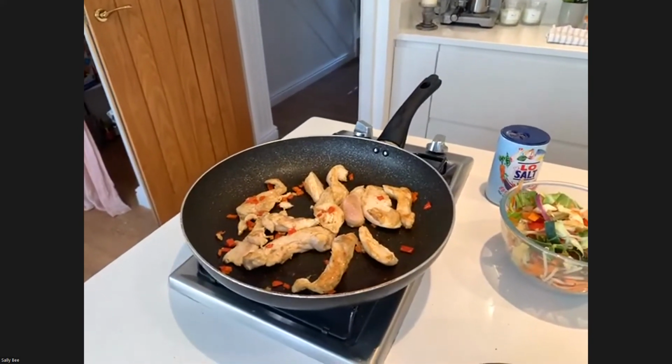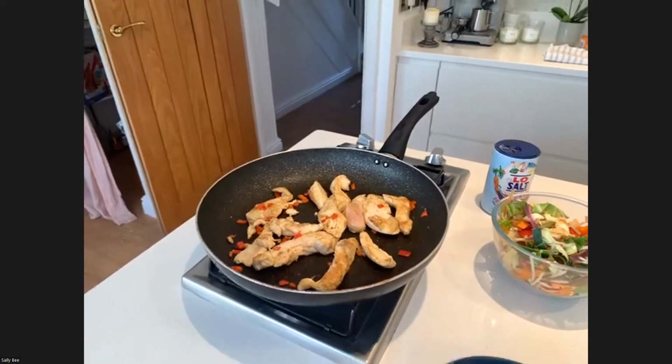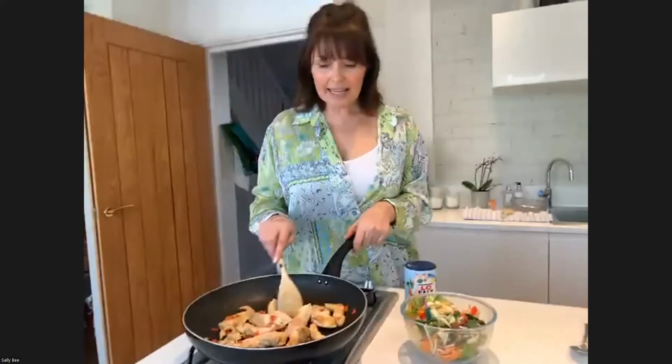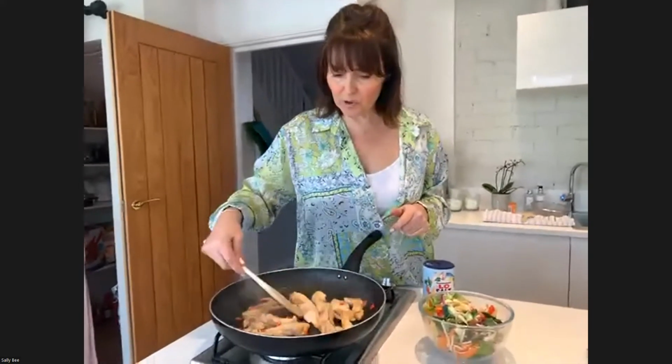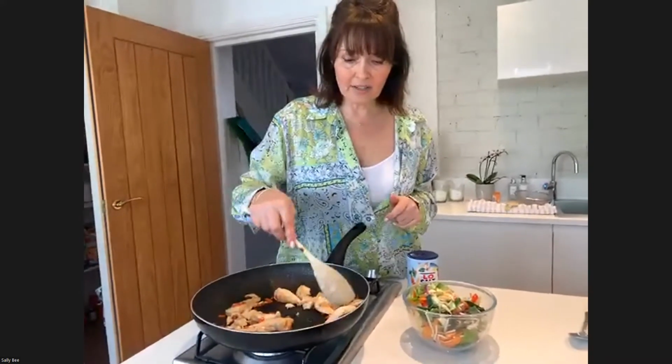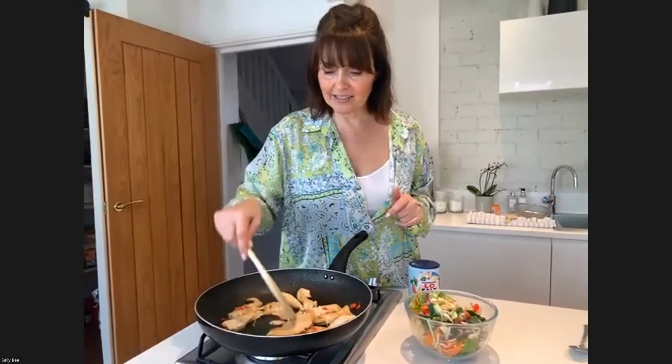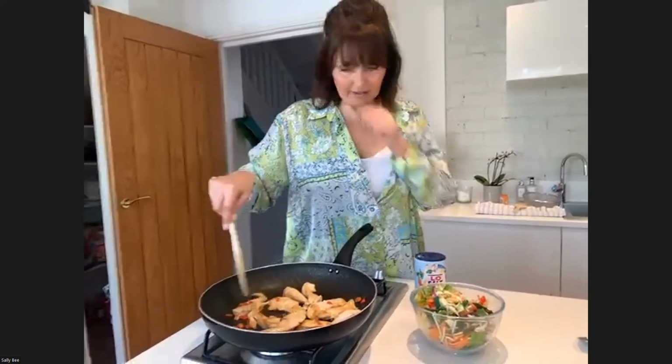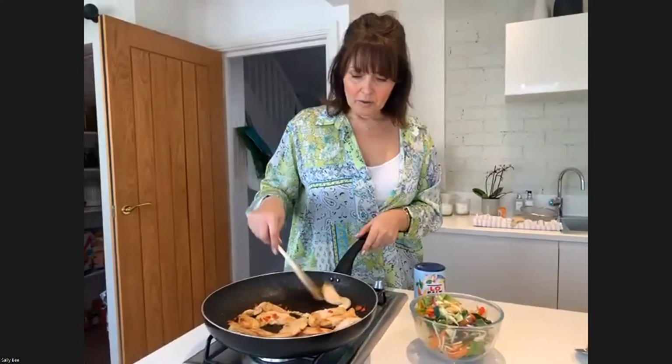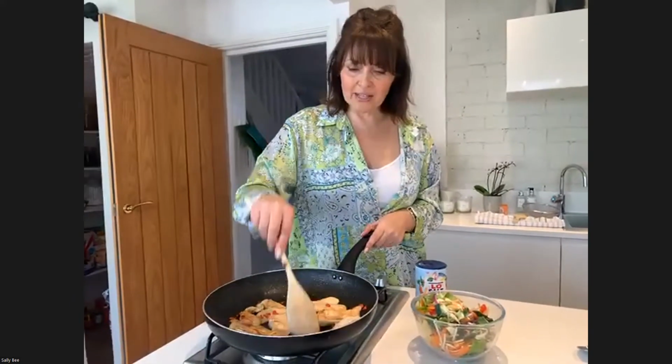Still cooking away, that's good. Just don't want it going over. Now, into here, when I've got them all nicely browning, oh, the smell of this is absolutely gorgeous. While this is browning away, we're now going to add the extra bits and bobs in.